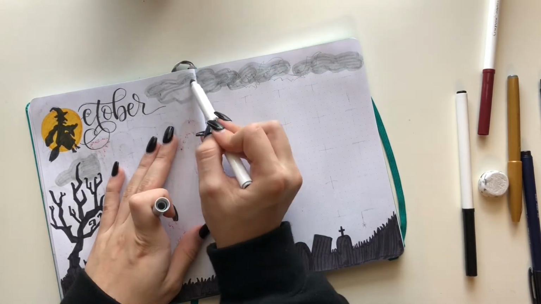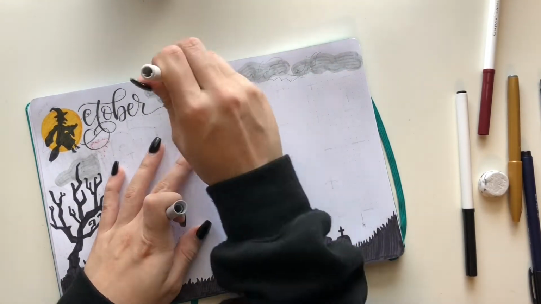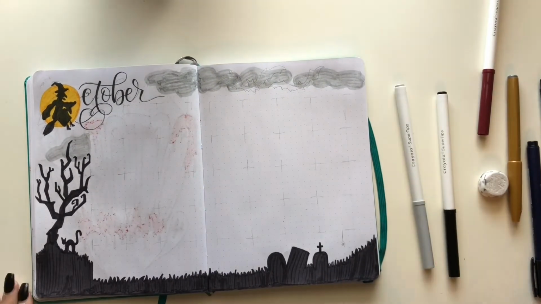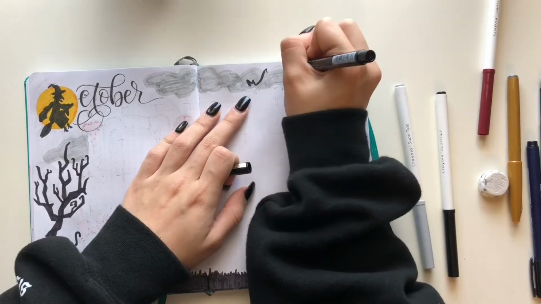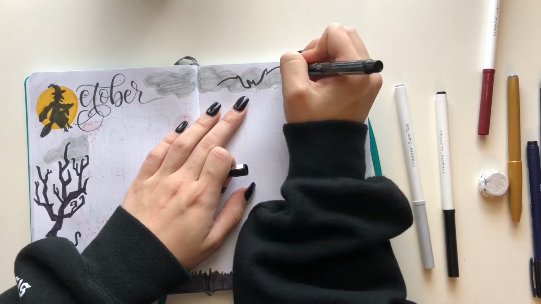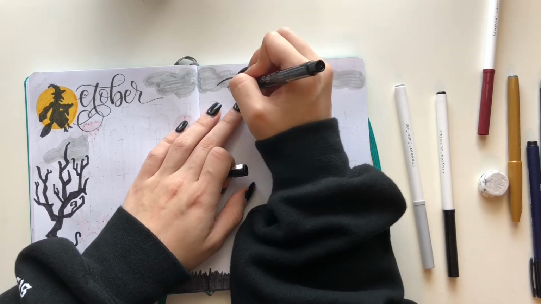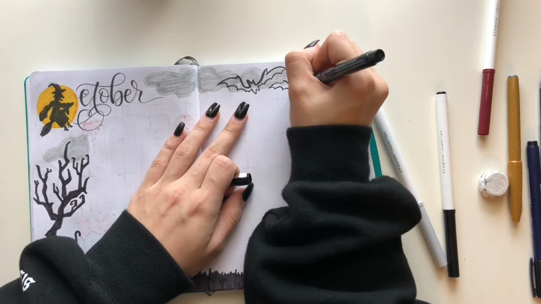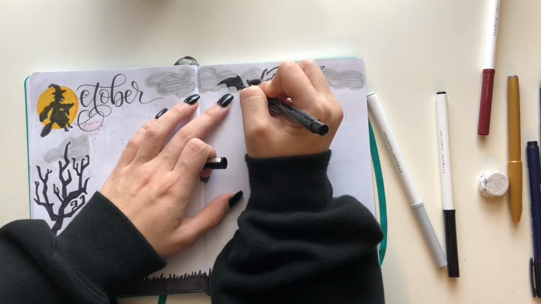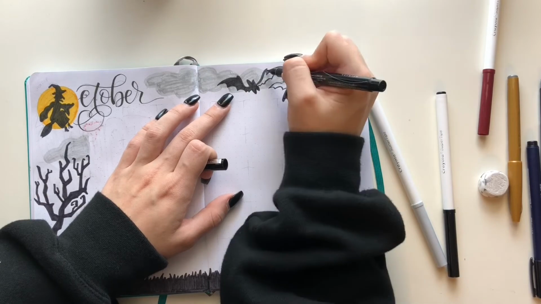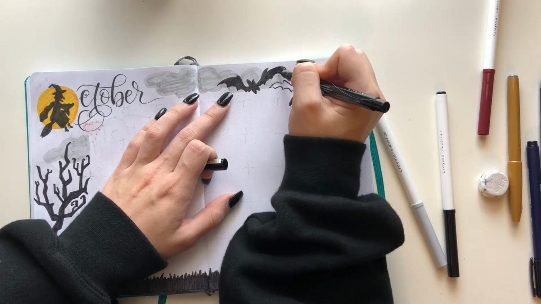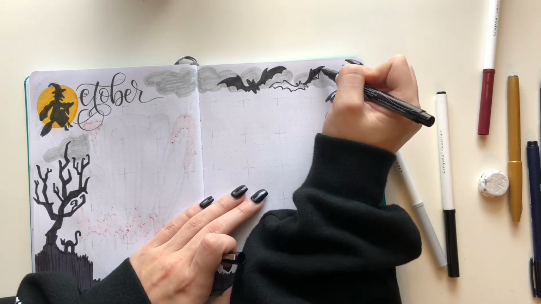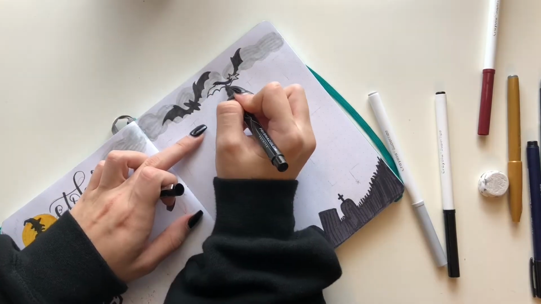And now at the top of the page, I'm adding these gray clouds, which are also going to serve as the background for more silhouettes. Only this time they're bats, and this is also adding to the whole Halloween theme I have going on. I did add a bat in the cover page, so kind of working together. And I really like the way that these bats turned out. I think they look very nice and bat-like.